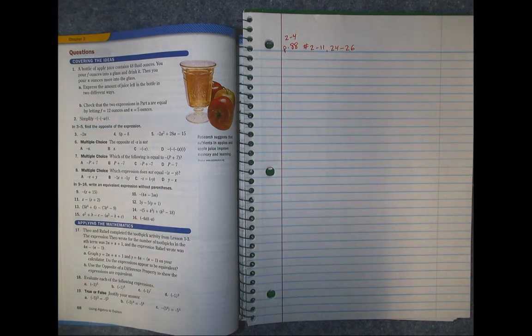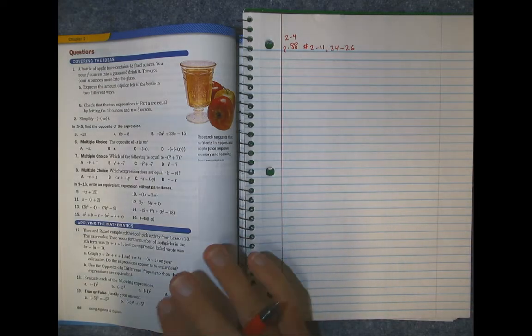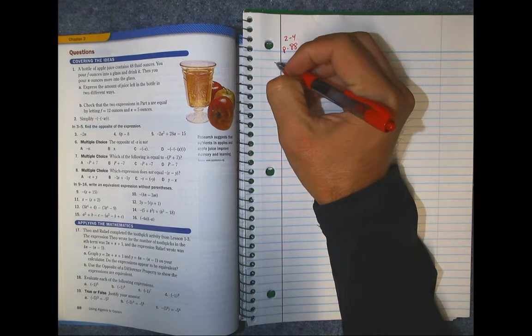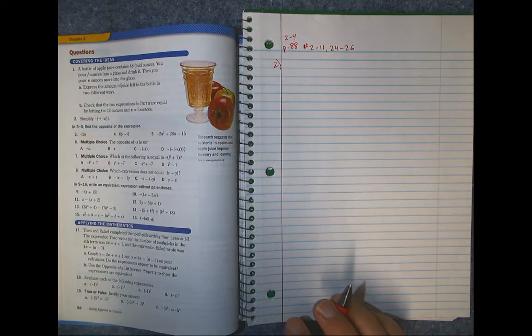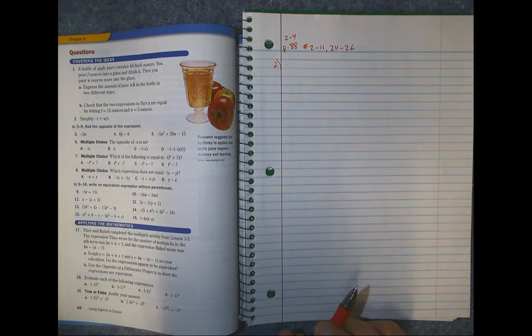This is 2-4's homework assignment in the textbook. We're on page 88. We're starting with number 2. We'll go through 11 and then 24 to 26.